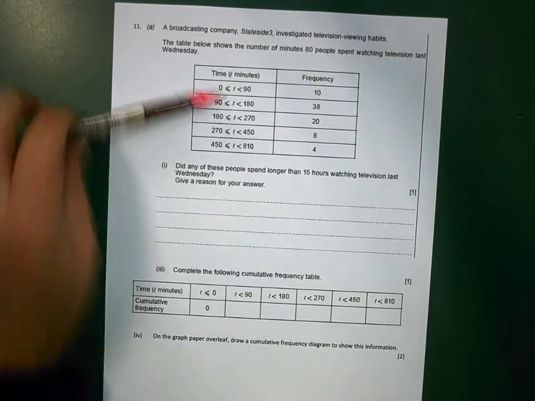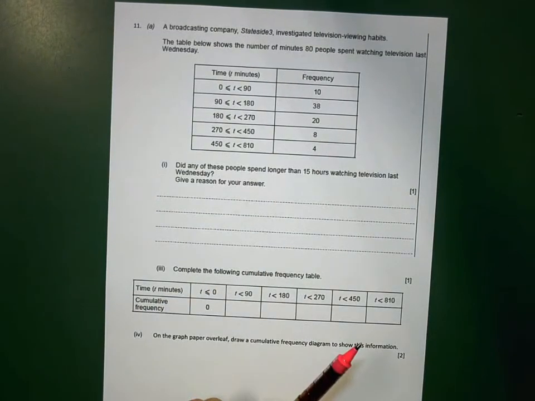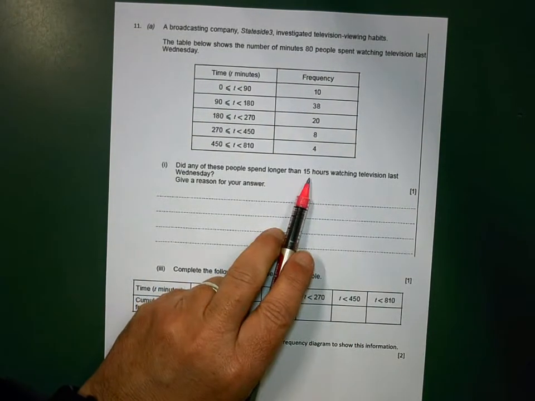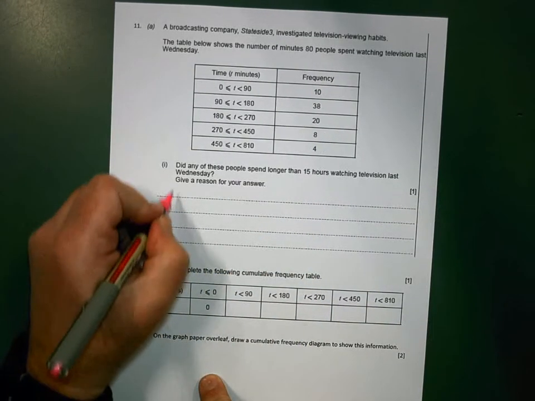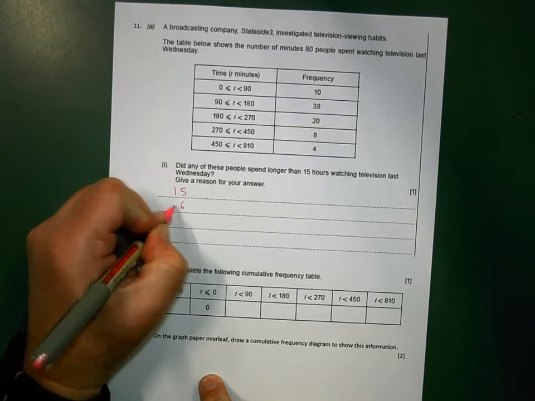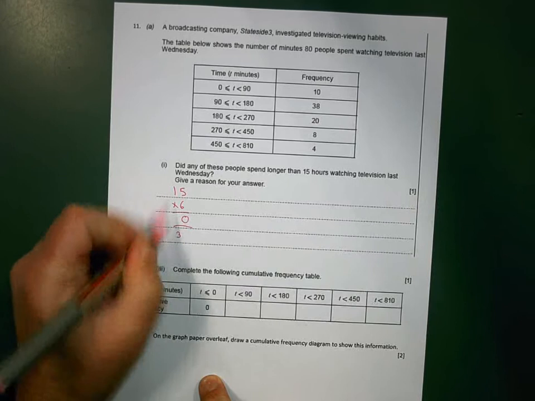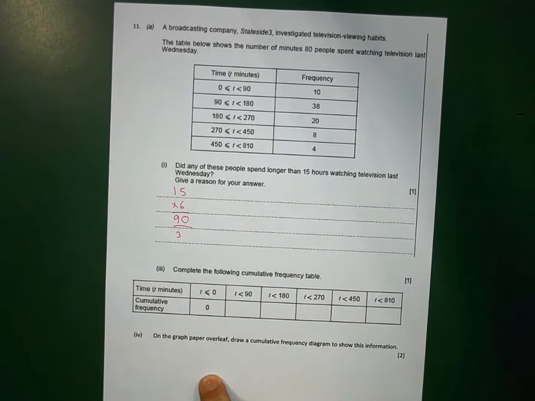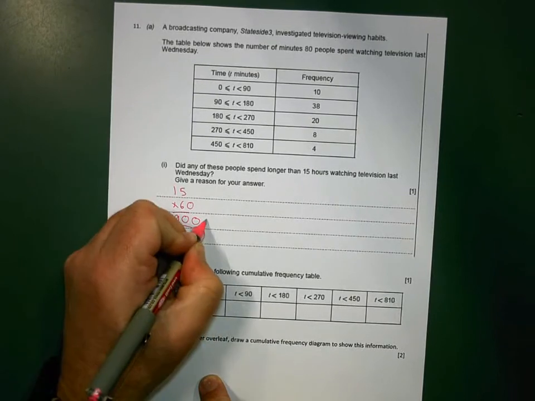Did any of these people spend longer than 15 hours? Well, in order to answer that, I need to know how many minutes there are in 15 hours. So I've got to do 15 times 60. Well, if I do 15 times 6, that's 90. So times 60 will be 900 minutes.